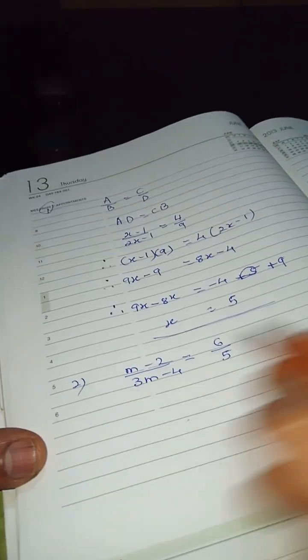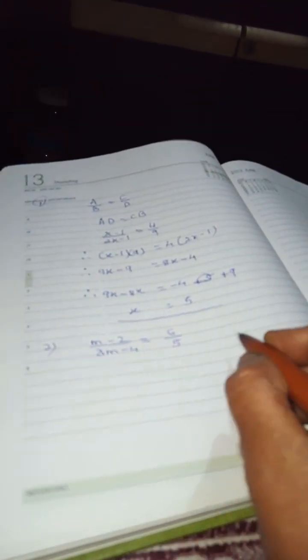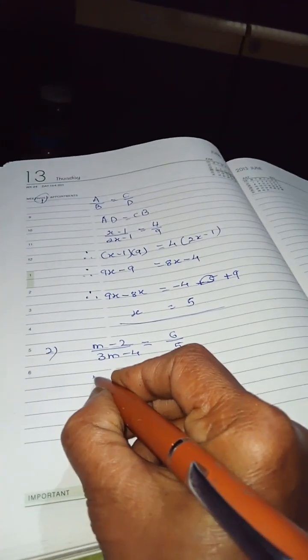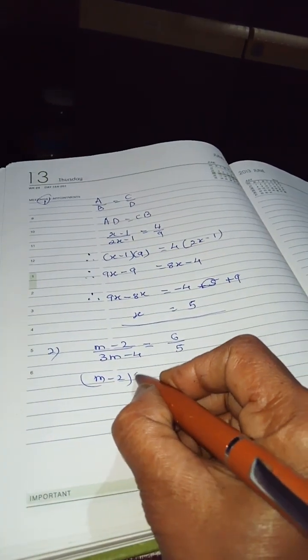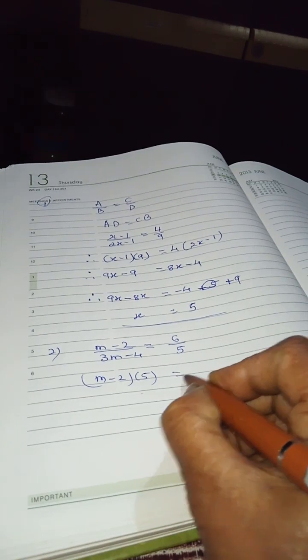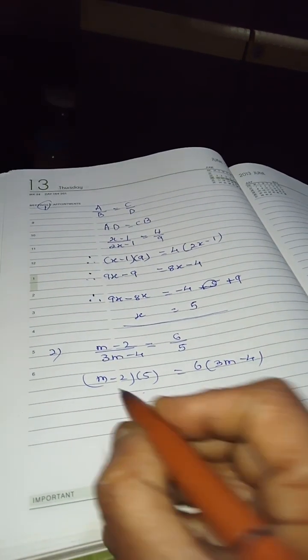Listen in what way you have to solve this sum. Very, very easy. You can solve this. Okay. Now what you have to do? By cross multiplication, 5 into m minus 2, and 6 into 3m minus 4. Very easy.